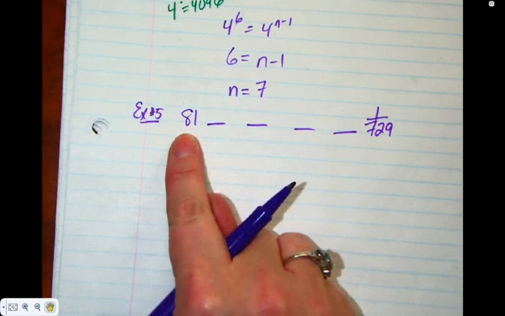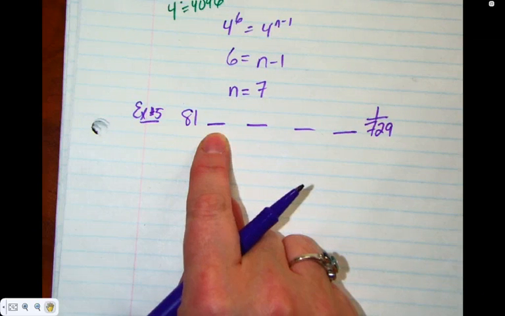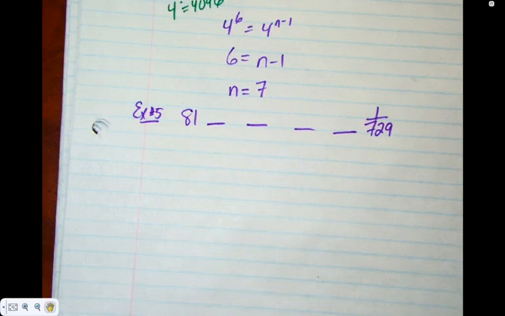Well, if we have T1, what do we need in order to calculate T2? R. So this is another finding R question. So you might just want to look back at number 4A, kind of put those steps back in your head because it's still finding R.